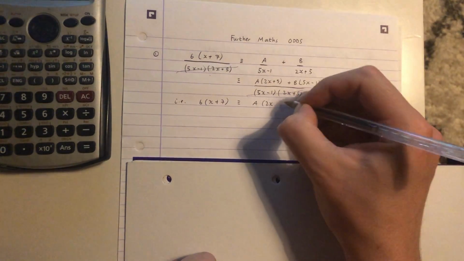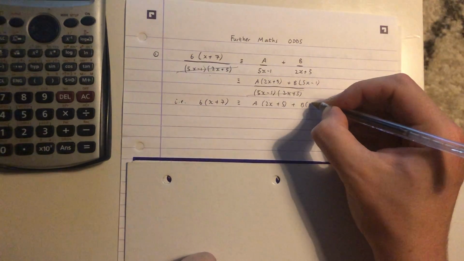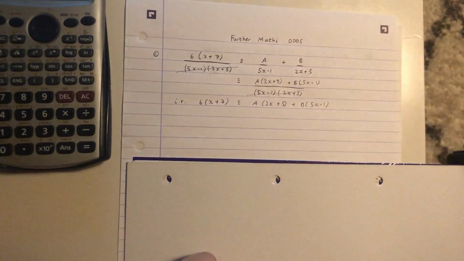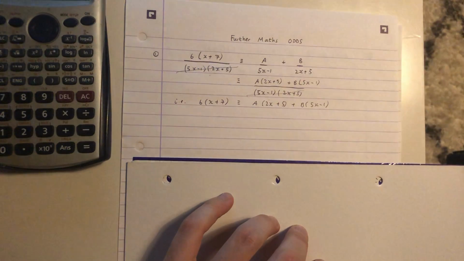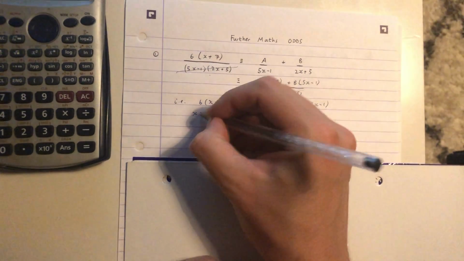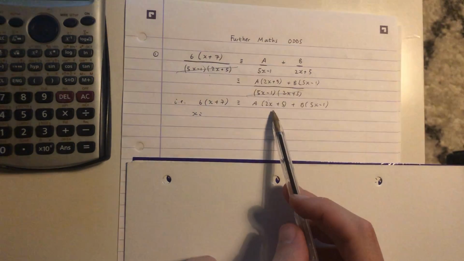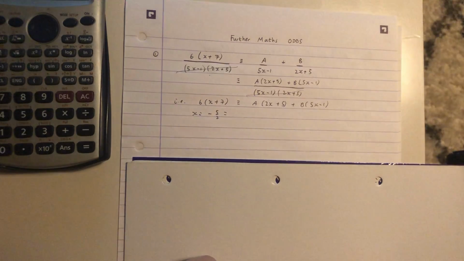And as this is an identity, you can pick any values of x, substitute those in and generate two equations. But there are two specific values of x you should pick. The first one would be making this bracket 0, which would be minus 5 over 2.